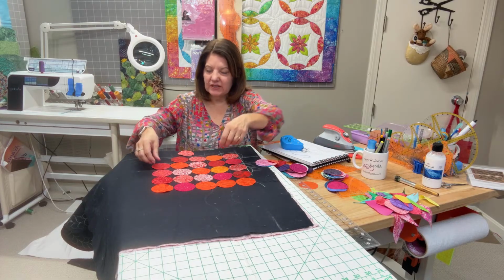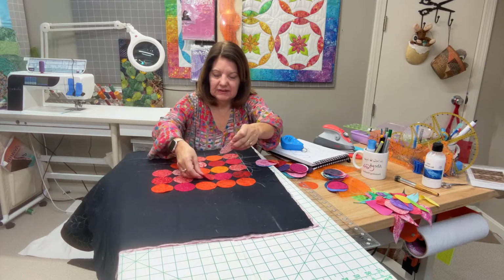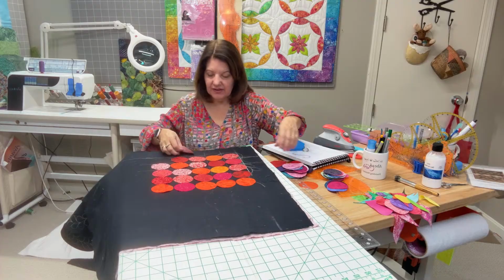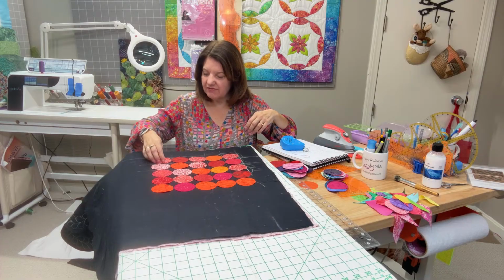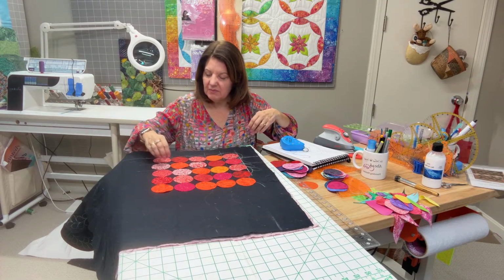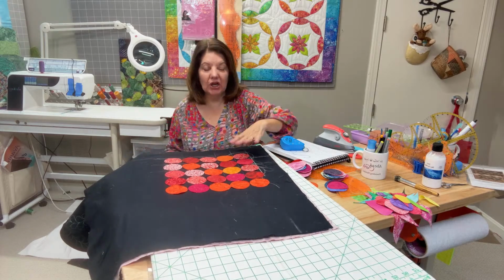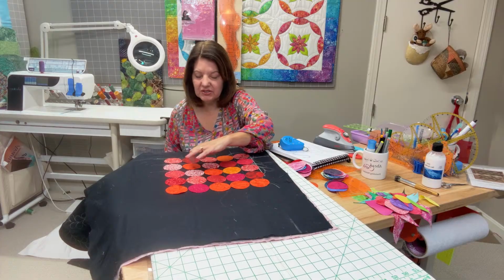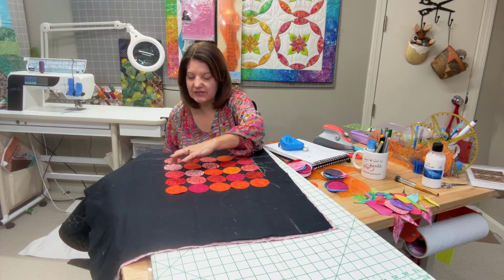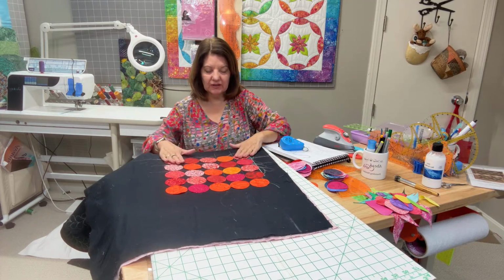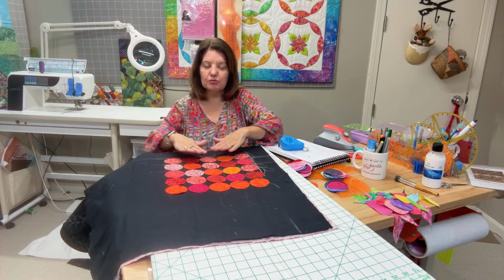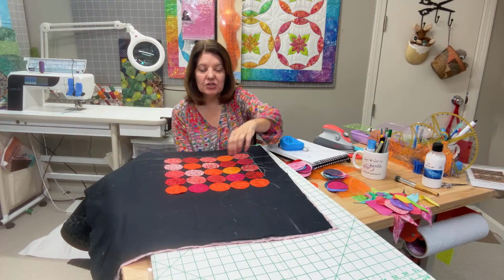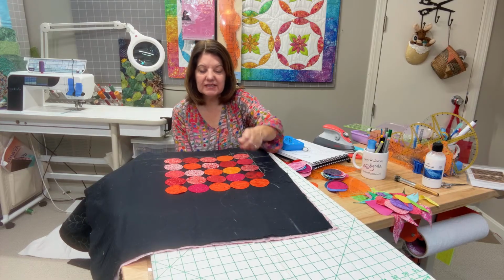Okay, so once we have our design laid out, the Misty Fuse is my favorite fusible web because it creates a block that is not only secure for your stitching, but it's also very soft in the finished quilt. So I would fuse these right down to this background, and then I would do some decorative machine stitching.